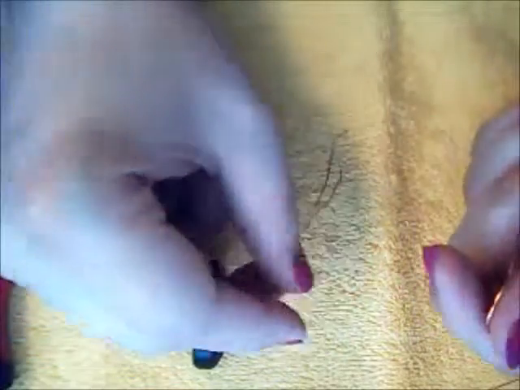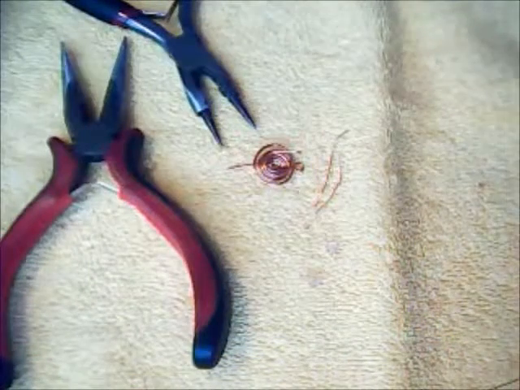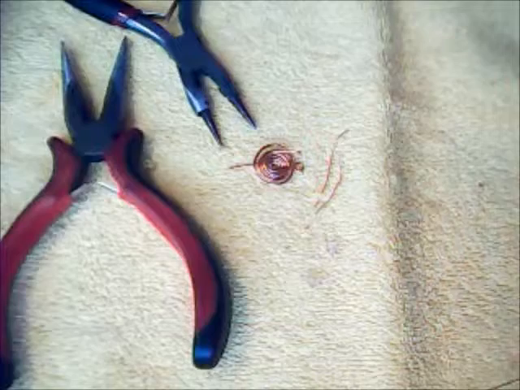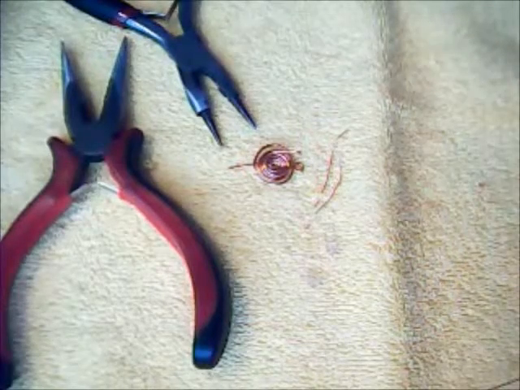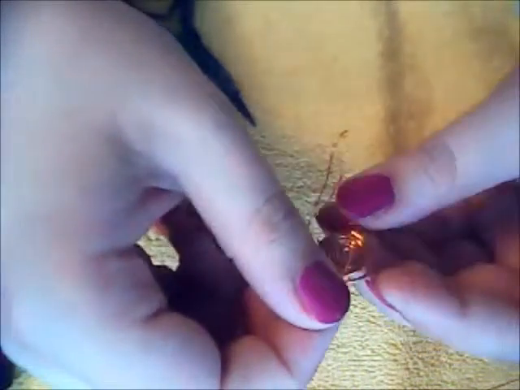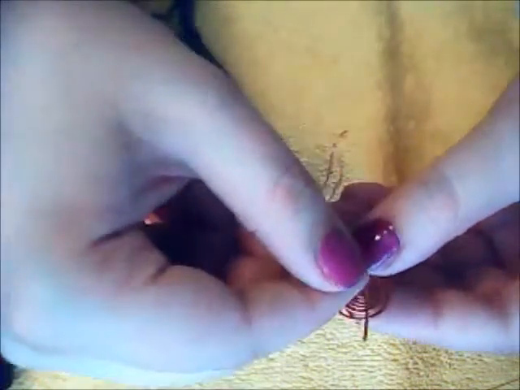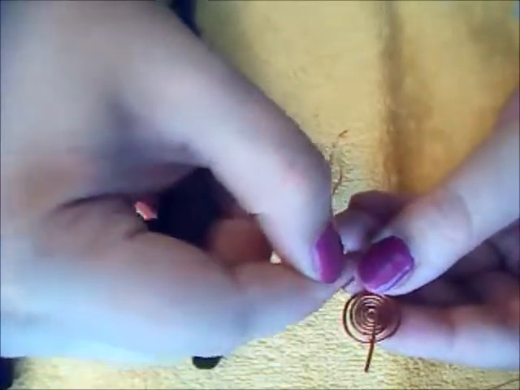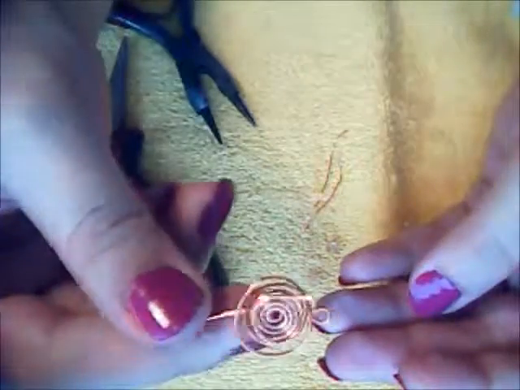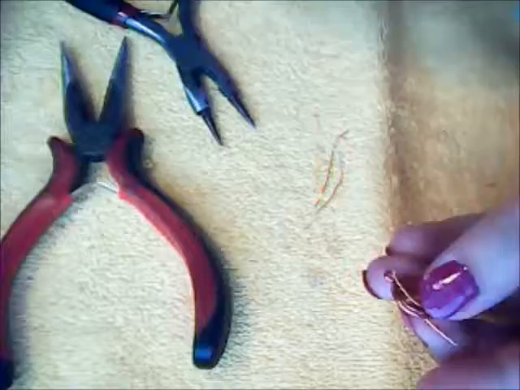Just for variety of ear lockets. I like ear hooks, but sometimes you want just something different. And now we will start to decorate it. So here I leave the little tail. And this little tail I will use to fix the rose.